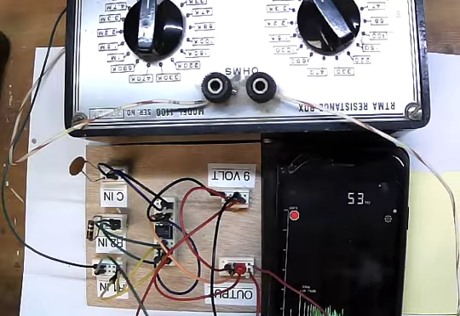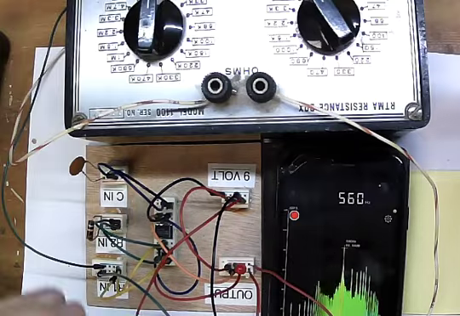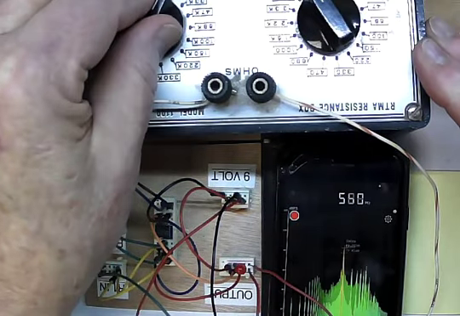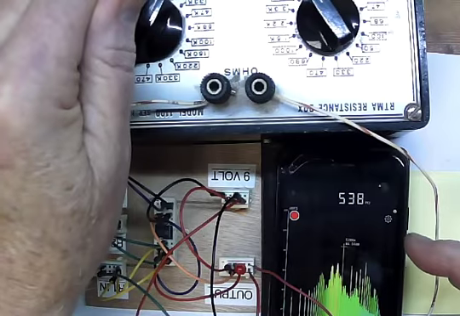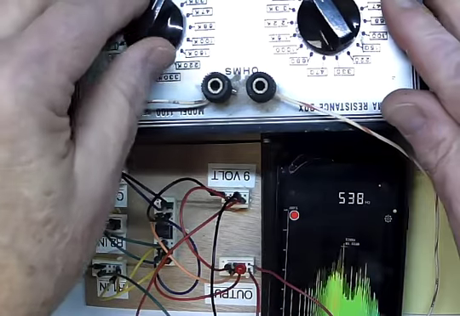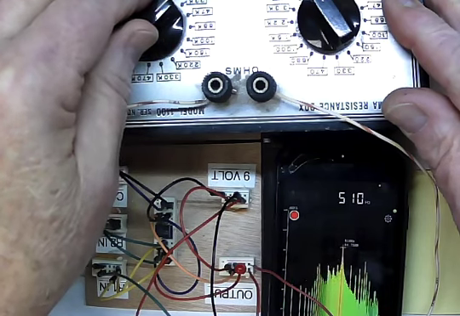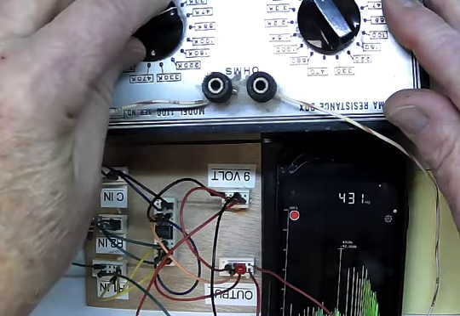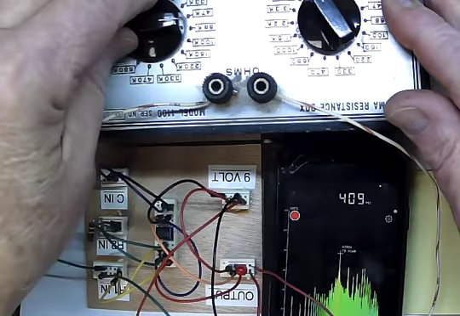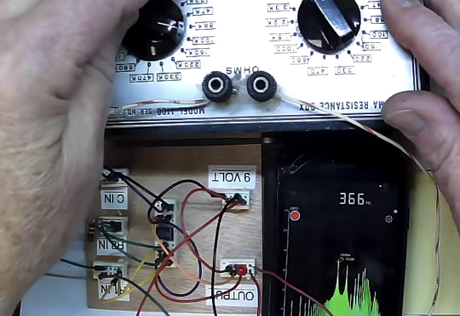So as I hook this up, we start with 560 hertz on our scale here, and we have 15,000 ohms. Now I go up to 22,000 ohms, and we see that the frequency changes to 538. At 33,000 ohms, the frequency goes to 510 or so, and then 47,000, 430, 68,000, 409, and finally 100,000, about 366.